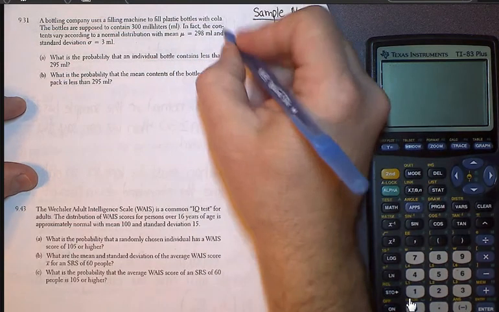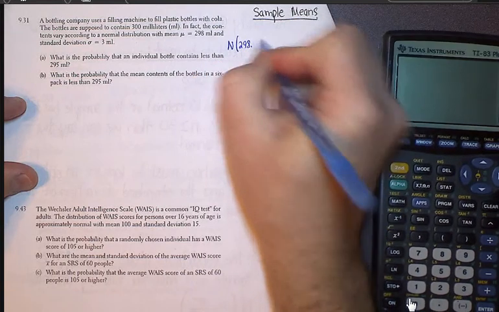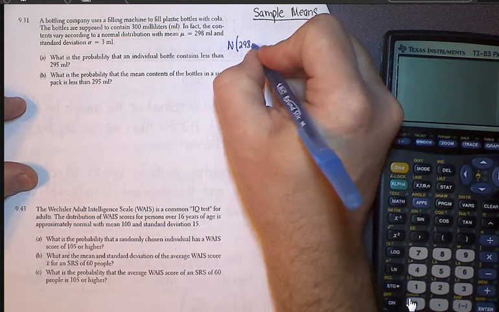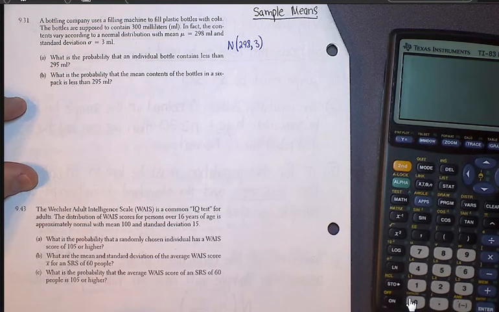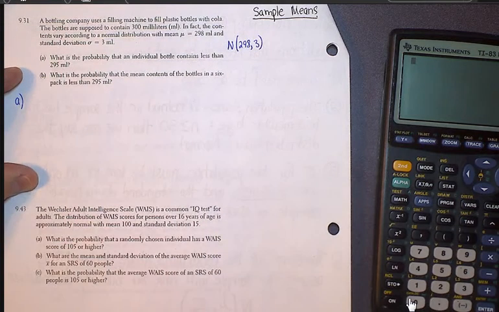So from the problem, this is what we know so far. It's a normal distribution. 298 is the mean, and 3 is our standard deviation. So we're going to hold on to that. Part A says, what is the probability that an individual bottle contains less than 295?